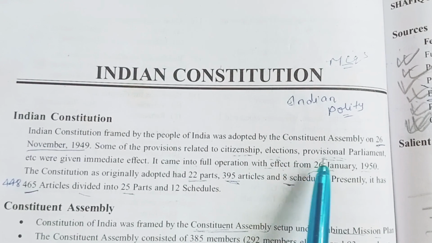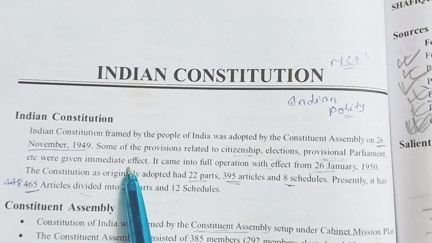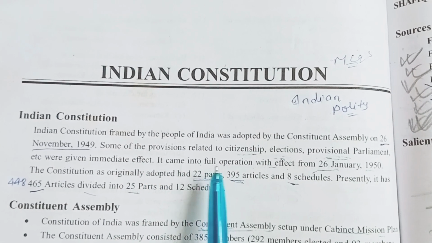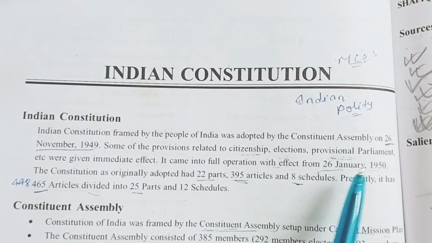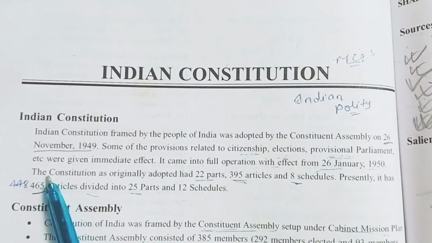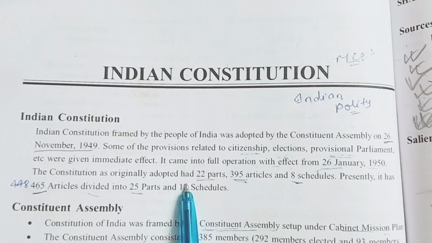Some of the provisions related to citizenship, elections, provisional parliament etc. were given immediate effect. सो जो कुछ प्रोविज़न्स थे रिलेटेड टू सिटीज़नशिप इलेक्शन वो उसी टाइम इमीडिएट इफेक्ट में आए, बट फुल ऑपरेशन में 26 जनवरी 1950 को हमारा कॉन्स्टिट्यूशन आया.